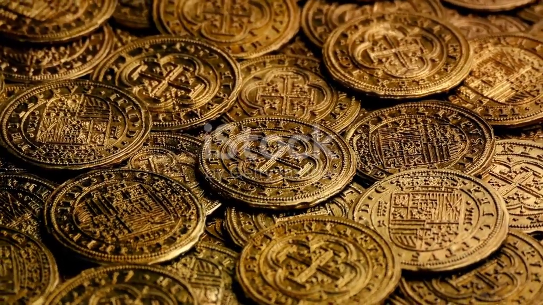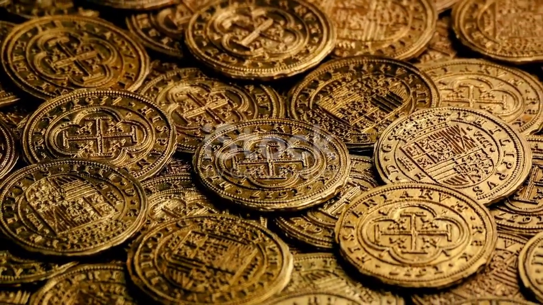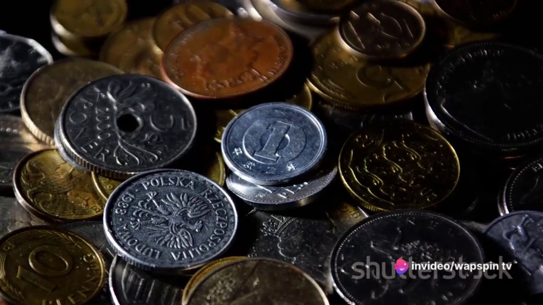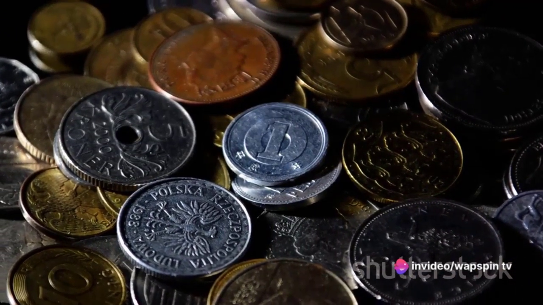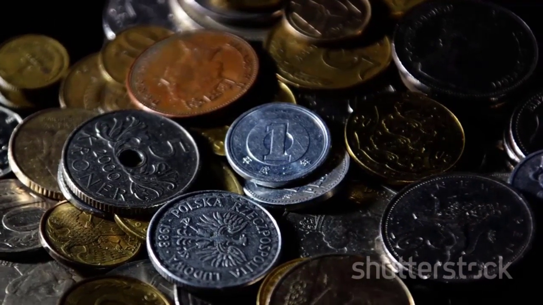These dies are like stamps, each carrying the negative of one side of a coin's design. The master dies are then used to create working hubs and finally the working dies. These working dies are the ones that will strike the design onto each coin. Now let's talk about the minting process.